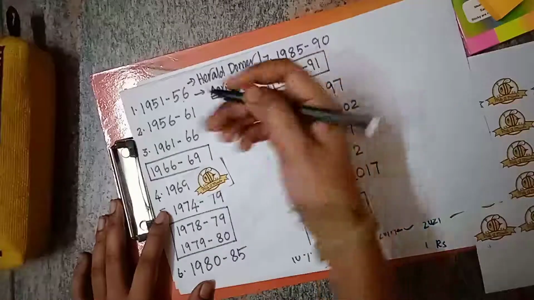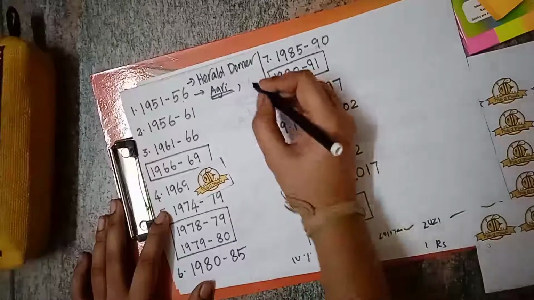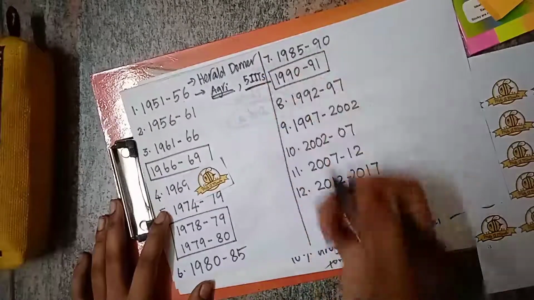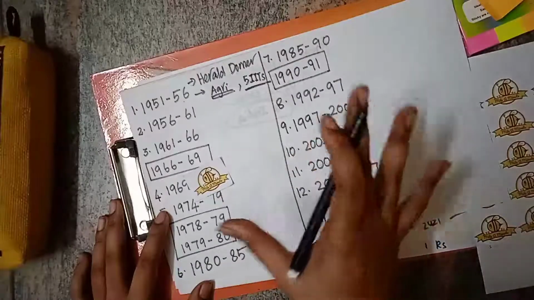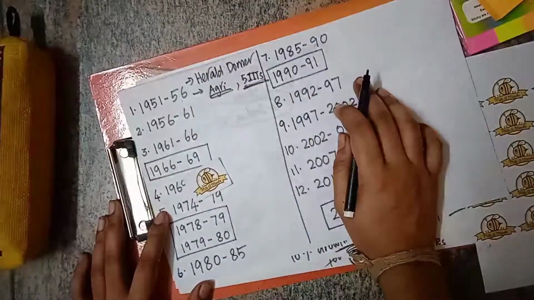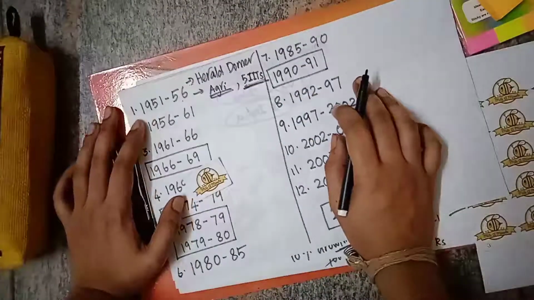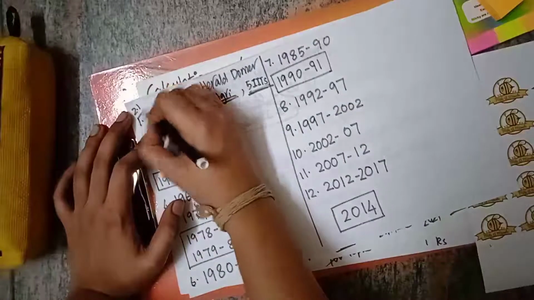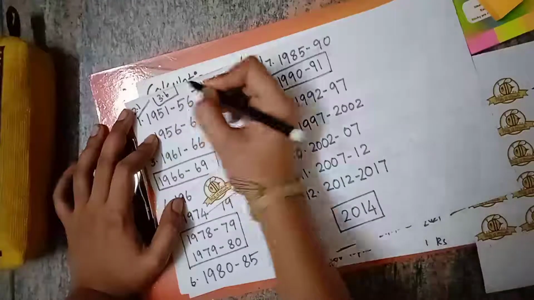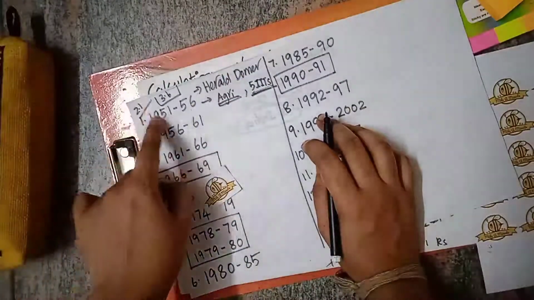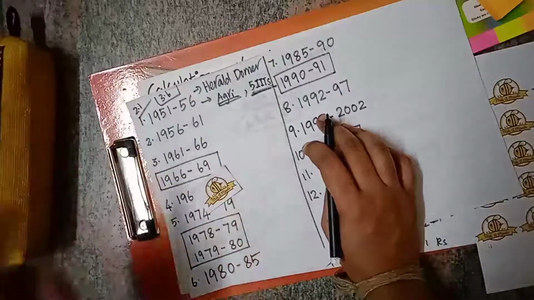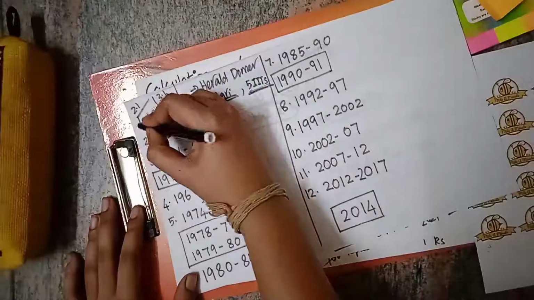And an important thing which happened during this first five-year plan is that five IITs were set up. The target for the first five-year plan was 2.1% of GDP growth, but we achieved 3.6%. So we have achieved the first five-year plan.